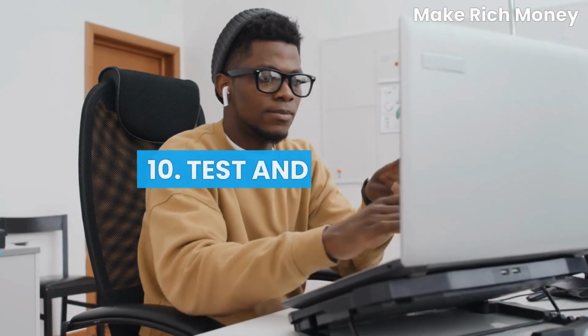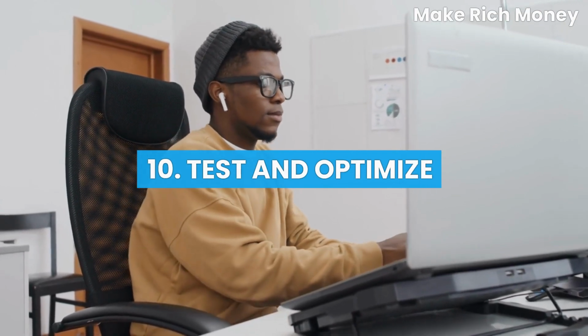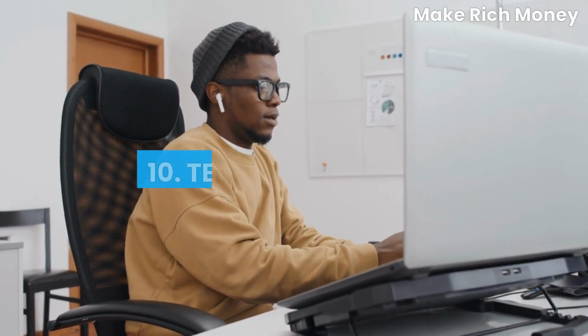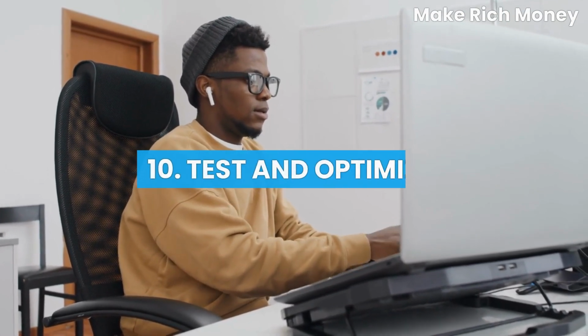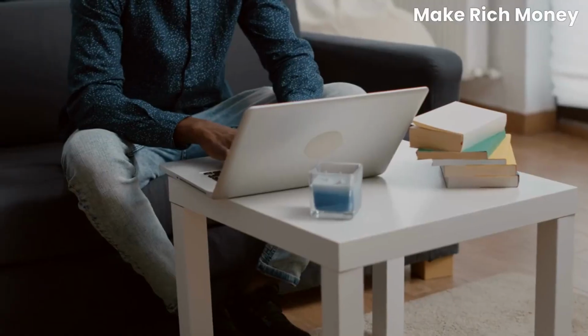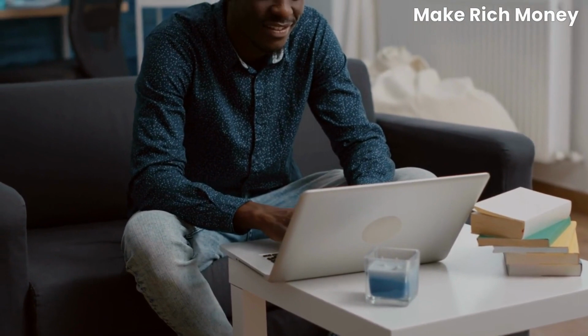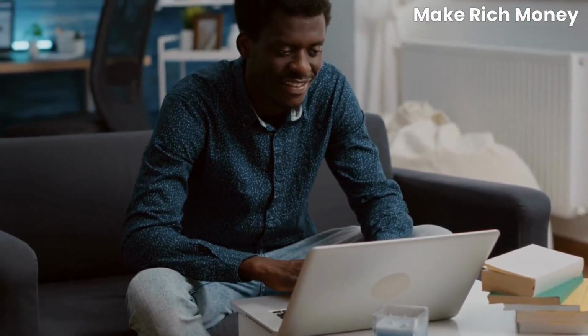10. Test and optimize. Regularly test and optimize your sales page for better conversion rates. Track analytics, such as click-through rates, time spent on the page, and conversion rates. Make data-driven decisions to improve the sales page's performance, such as adjusting the layout, revising the copy, or testing different CTAs.